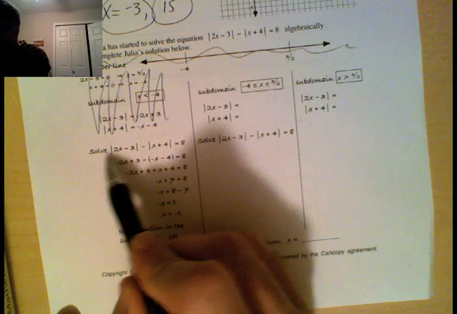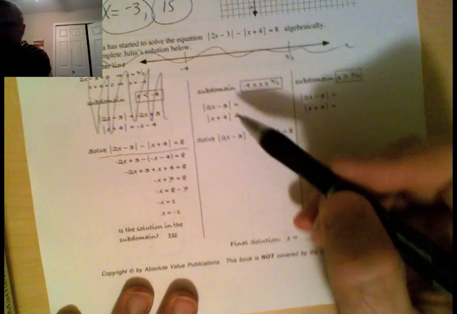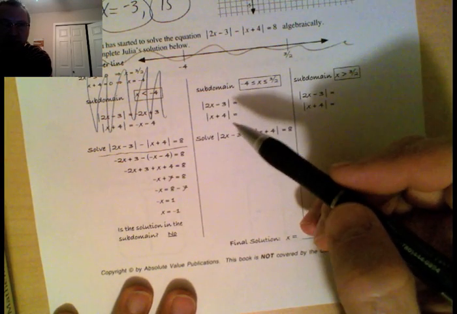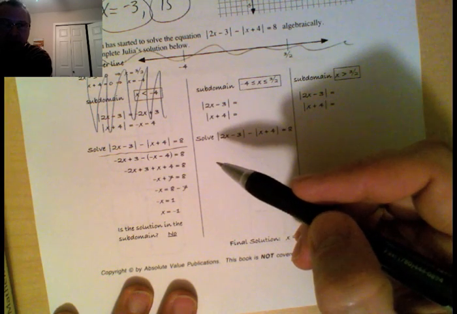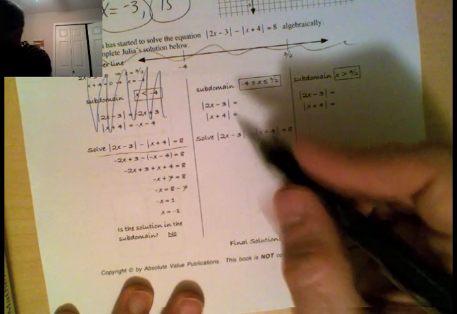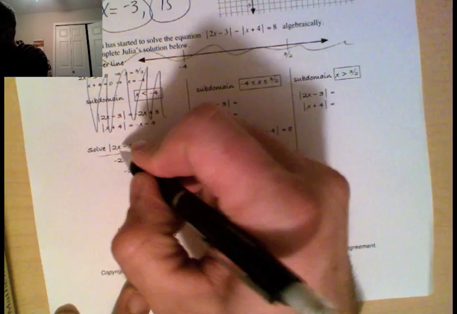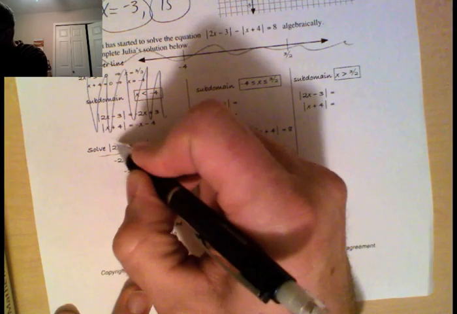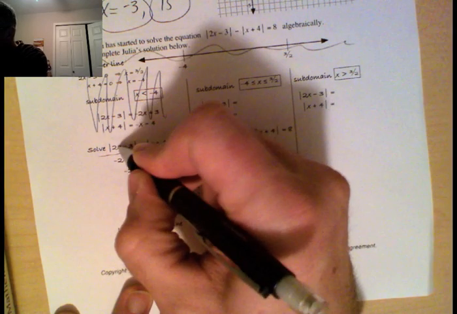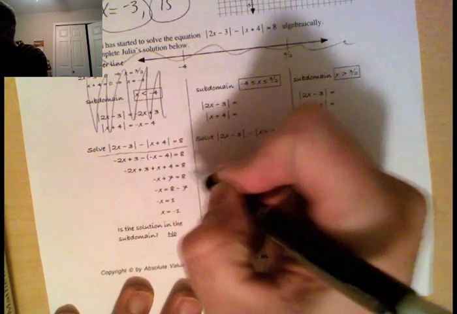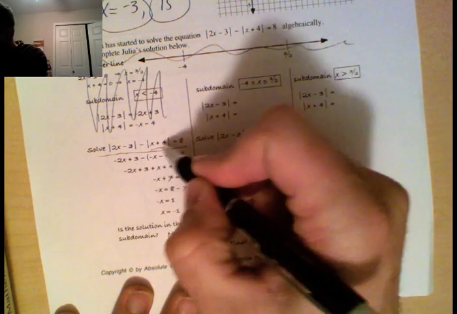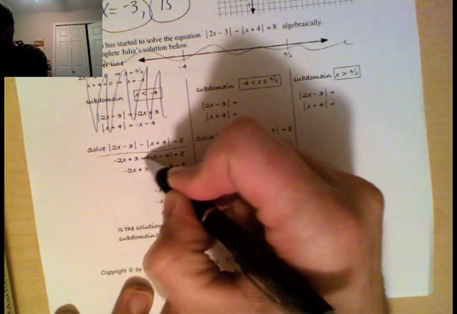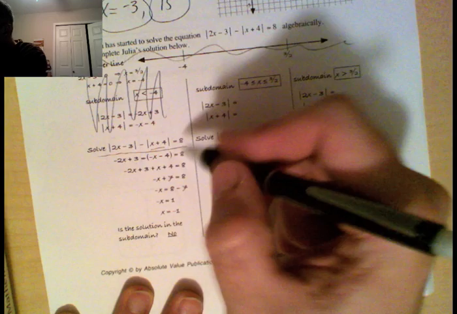If you look, we wrote out our original equation, which was the absolute value of 2x minus 3 minus the absolute value of x plus 4 equals 8. And what we're now going to do is look at the negative of both of these situations. If we take the negative of 2x minus 3, that gives us -2x plus 3. And we're going to take the negative of x plus 4, so that makes it -x minus 4. Now that doesn't change the sign in the middle. This still stays as a negative.